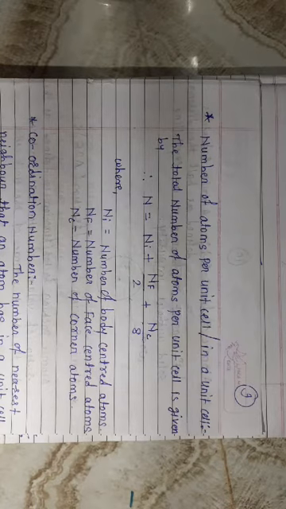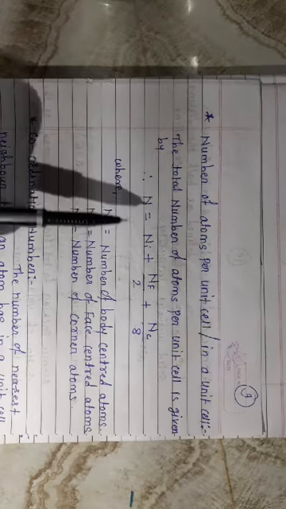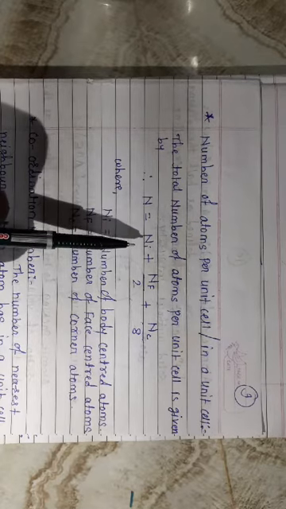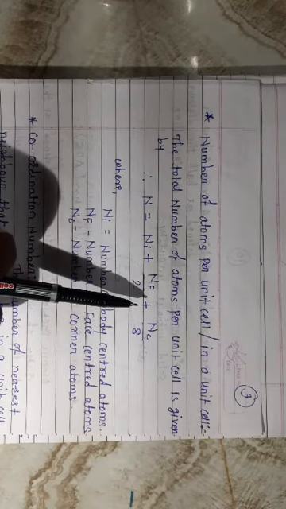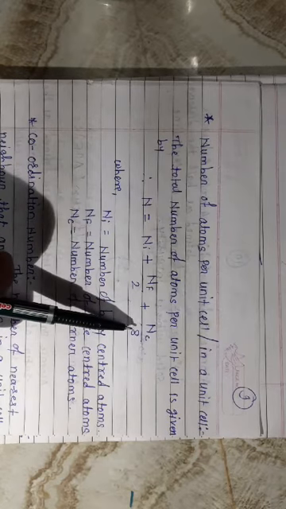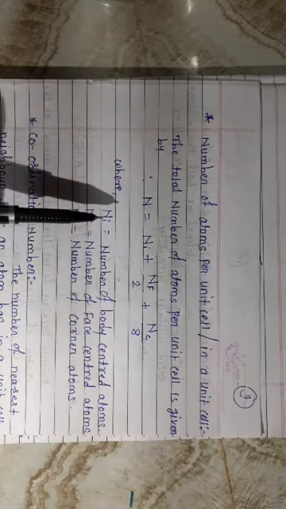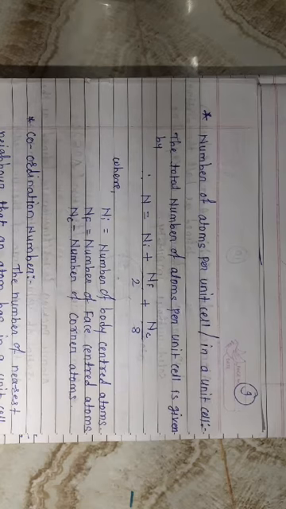There is a simple formula. See here, N is equal to Ni plus Nf divided by 2 plus Nc divided by 8. Where what is the Ni, Nf or Nc?